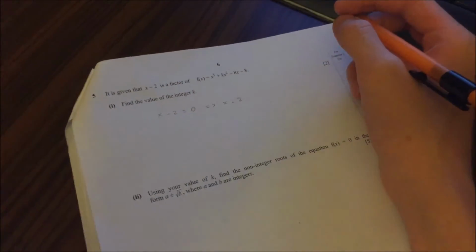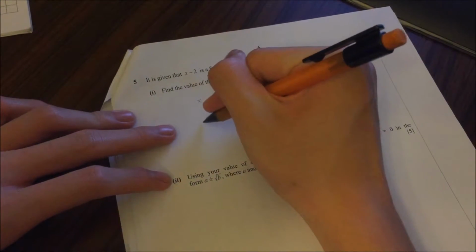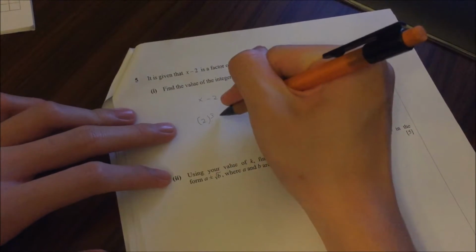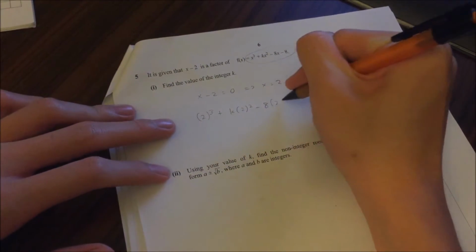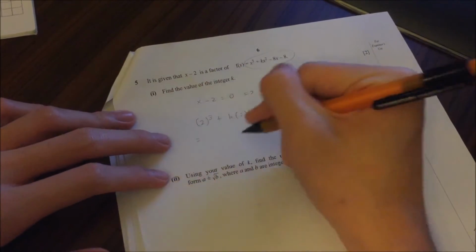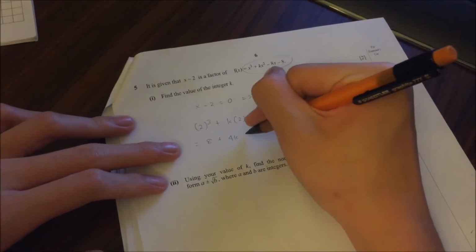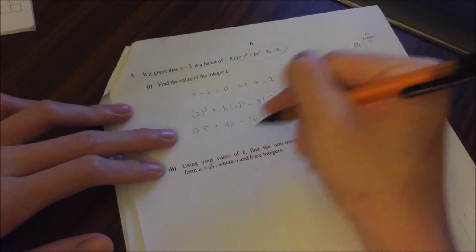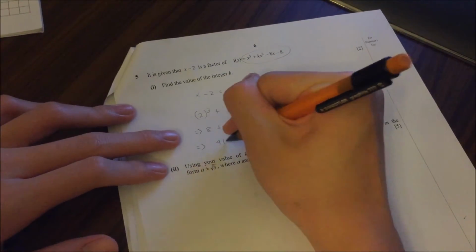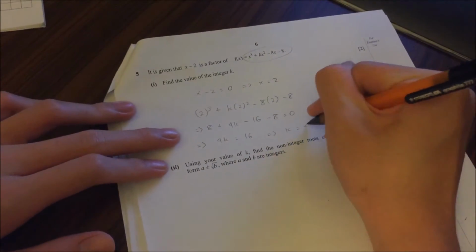So the next step is we would simply put it in this equation here. So we will write 2 cubed plus k times 2 squared minus 2 times 8 minus 8. And you will get 8 plus 4k minus 16 minus 8, which equals to 0. You'll get that 4k equals to 16. We get that k equals to 4. So that's for the first part.